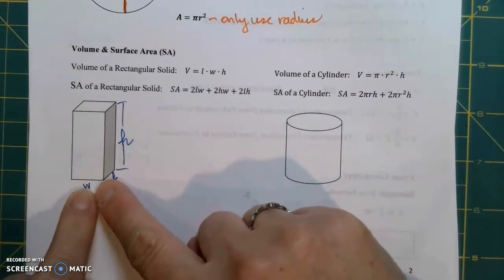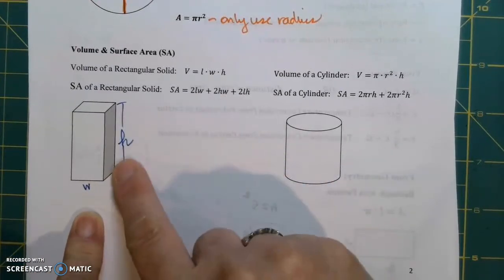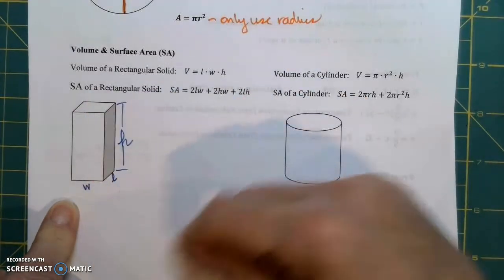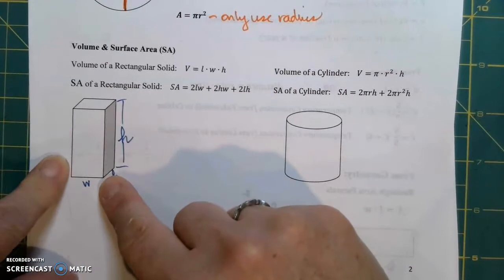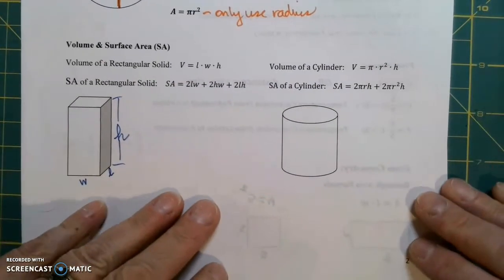So there's the length times width, which is the top and the bottom. There's two of those. Height times width is going to be the front face and the back face. And then length times height is going to be the left and right faces. So just two of each of those.